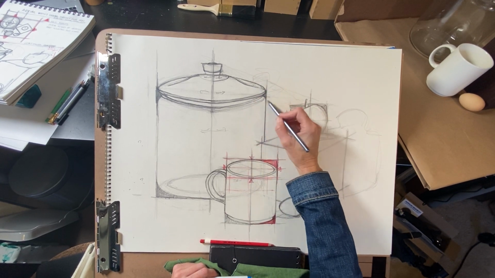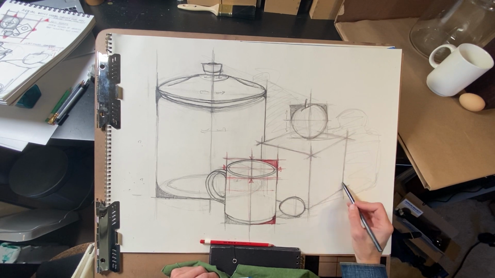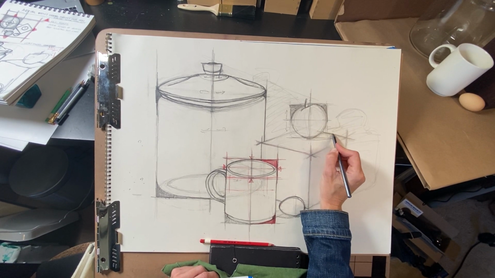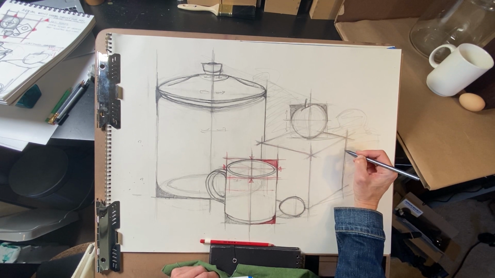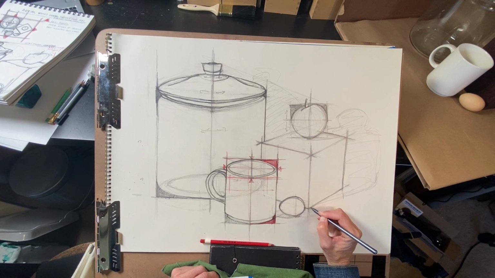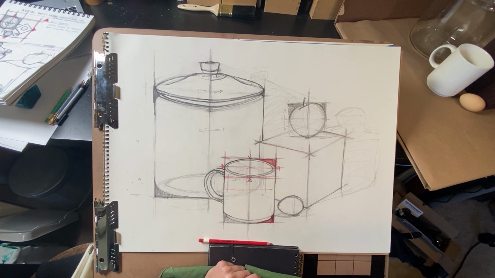So I'm also just kind of paying attention to my shadows. And then before I would consider this finished, I would have a really solid outline on each of my objects that I believe to be true. And then we will transfer it to our drawing next class.